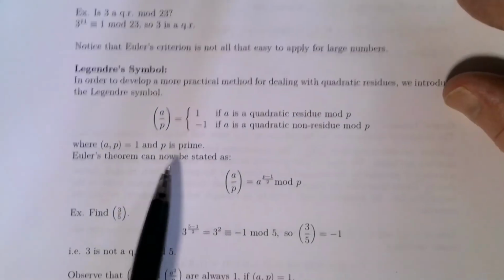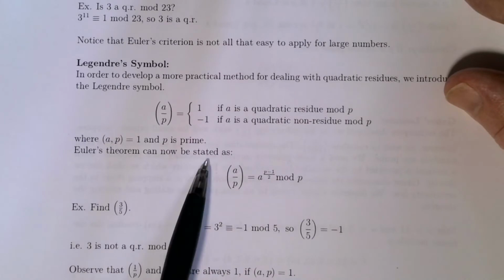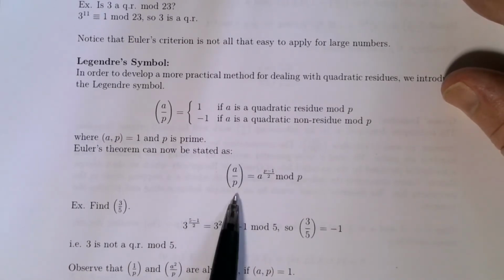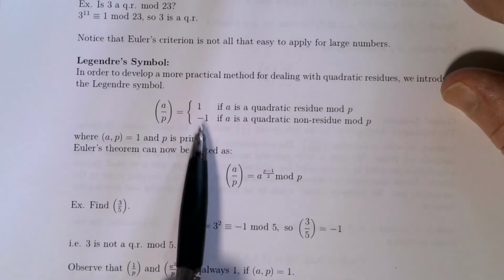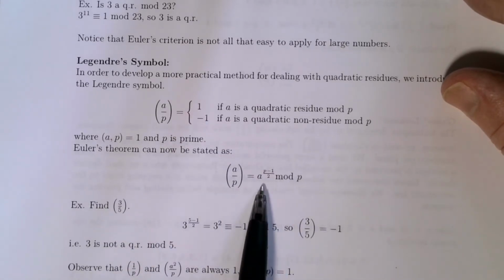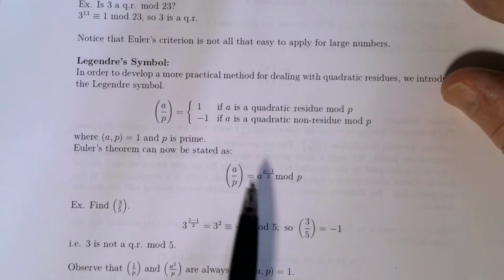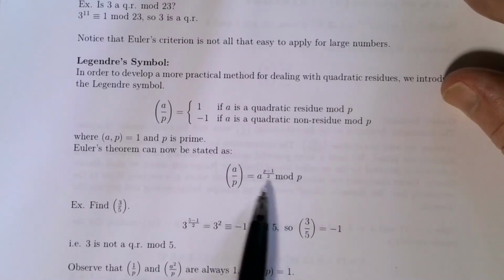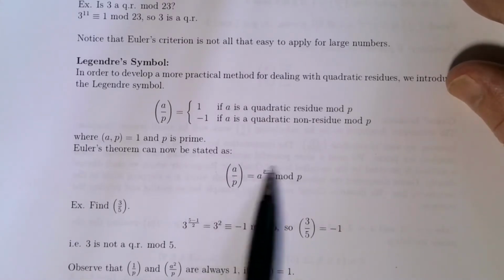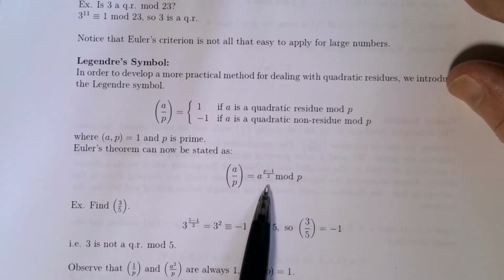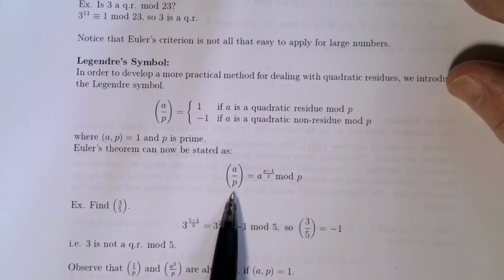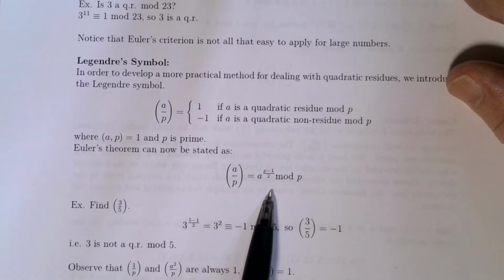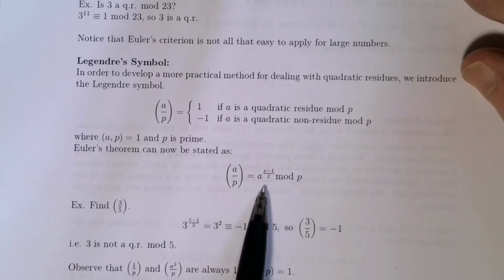Now we can restate Euler's theorem as follows. This Legendre symbol, we can now say, is 1 or minus 1, depending on whether a is a square or not. And we know from Euler's theorem that depends on whether a to the (p minus 1) over 2 mod p is 1 or minus 1. So this gives me a nice little connection between the Legendre symbol and this quantity we get from Euler.